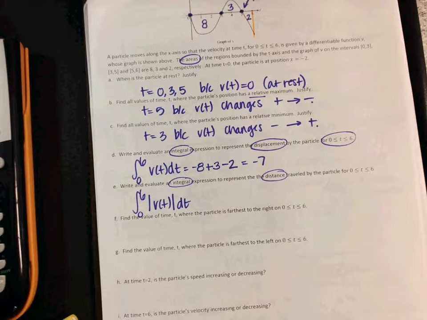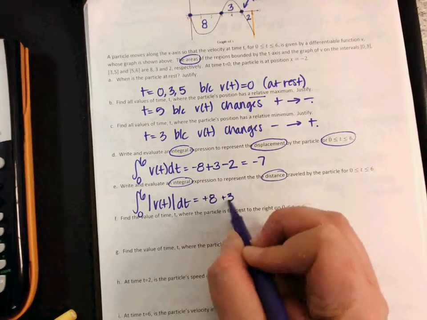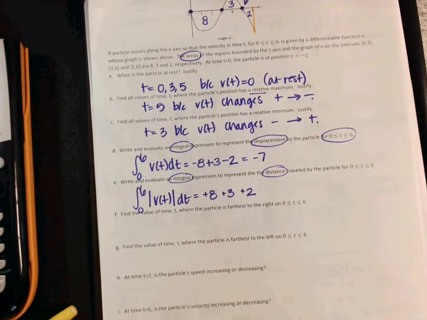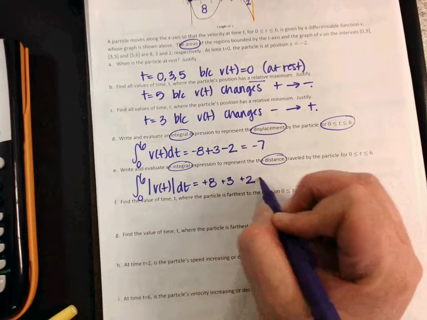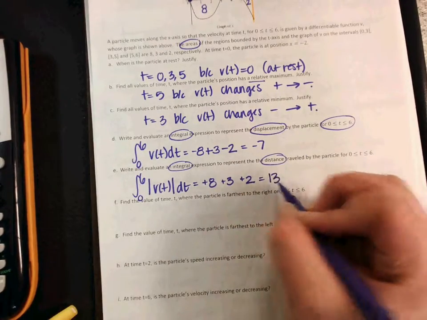You need to put them specifically around v. Okay? And then instead of negative 8 plus 3 minus 2, I do positive 8 plus 3 plus 2. Because remember, regardless of which way your bug is traveling, he's traveling distance. So 8 plus 2 is 10, 3 more is 13.